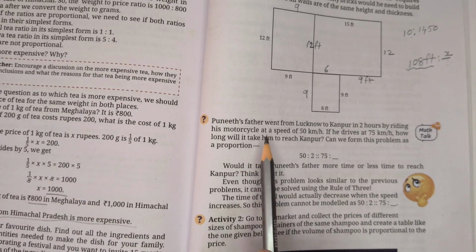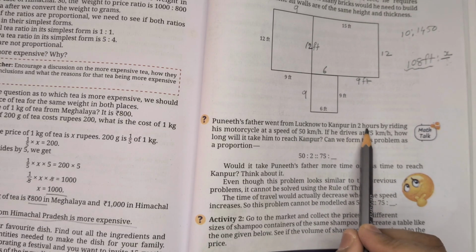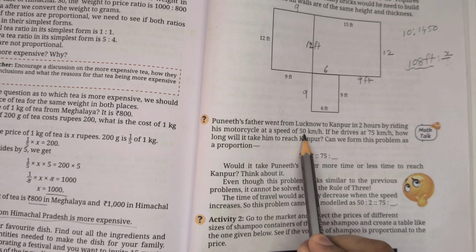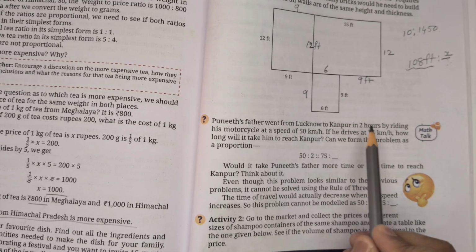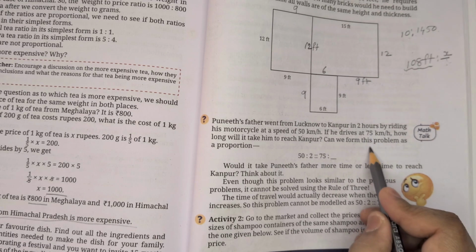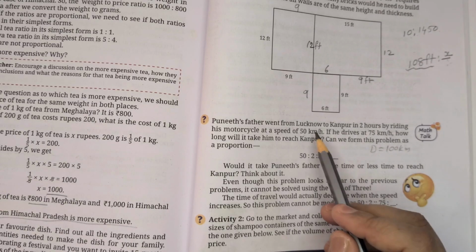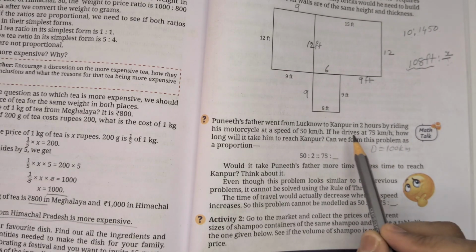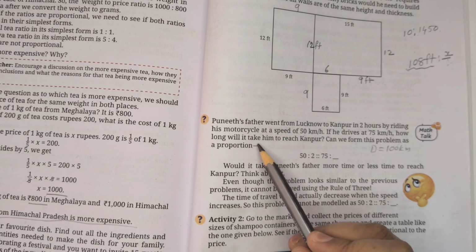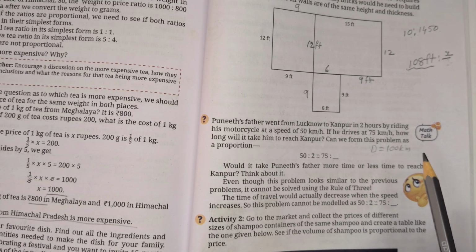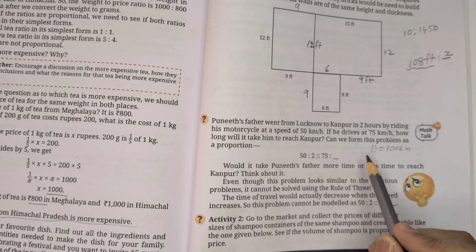Here in this question, Puneet's father went from Lucknow to Kanpur in 2 hours by riding his motorcycle at the speed of 50 km per hour. So 50 km per hour, 2 hours. So the total distance is 50 into 2, 100 km. Speed into time is distance. If he drives at 75 km per hour, how long will he take to reach Kanpur? So the same distance, 100 by 75.